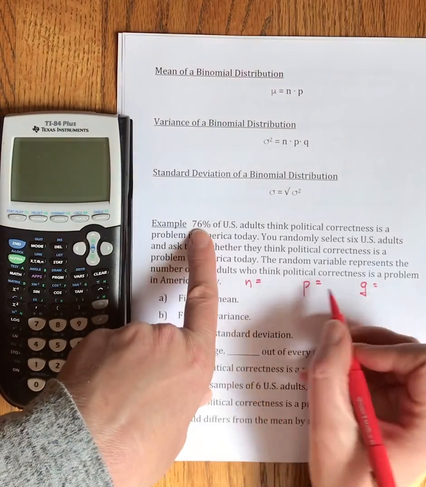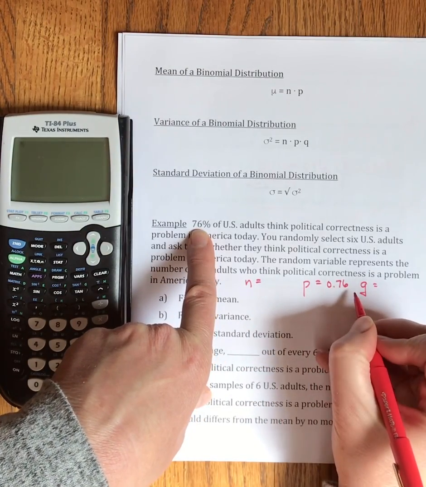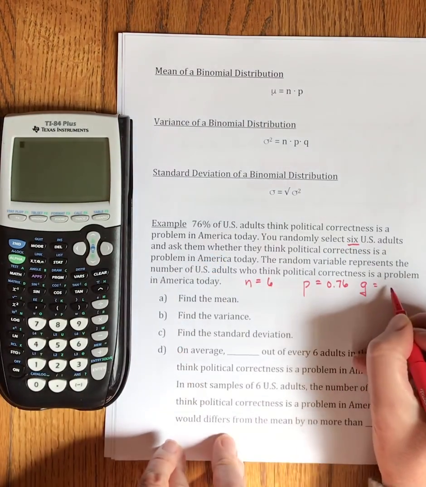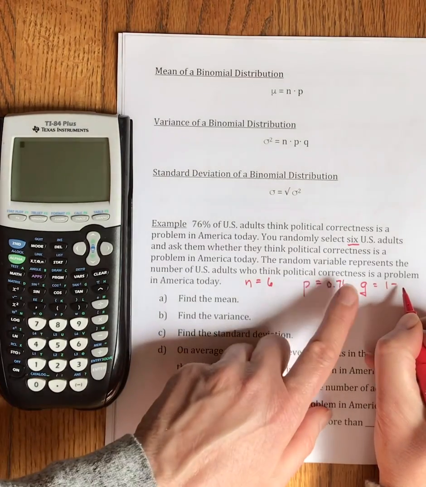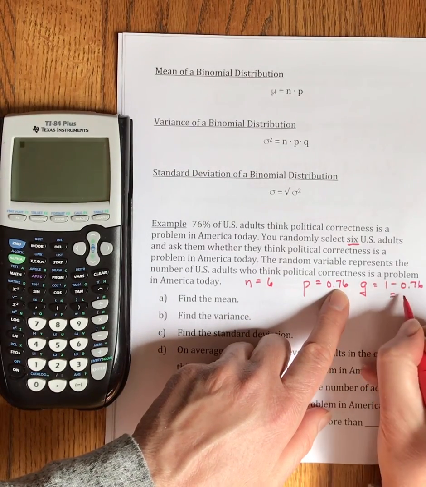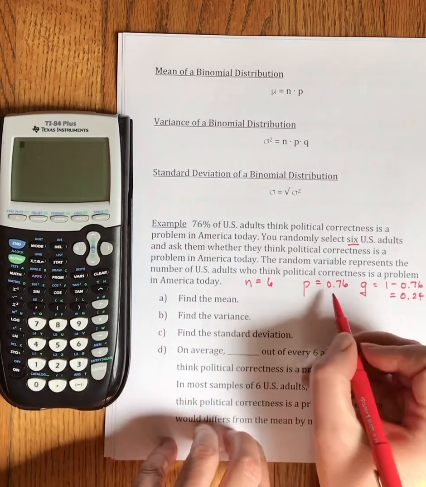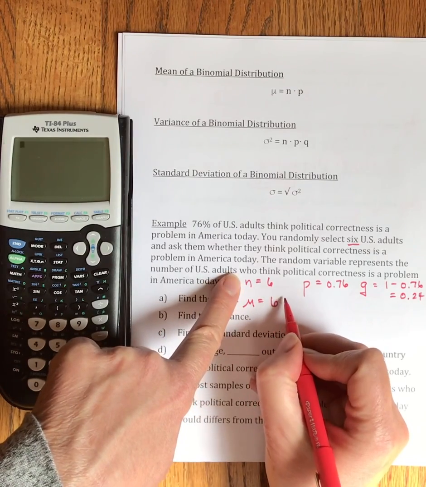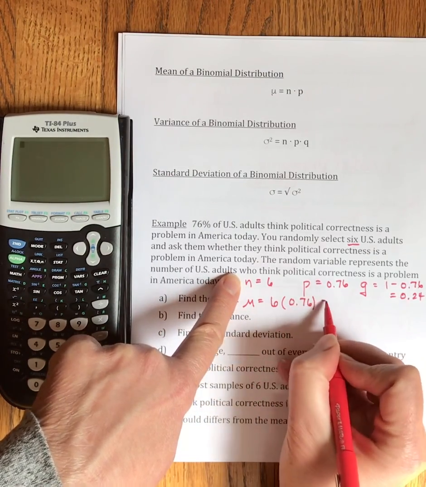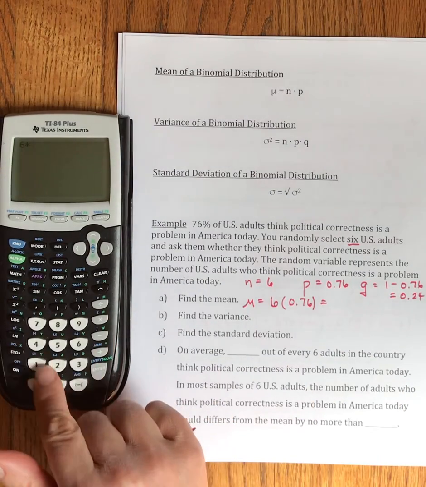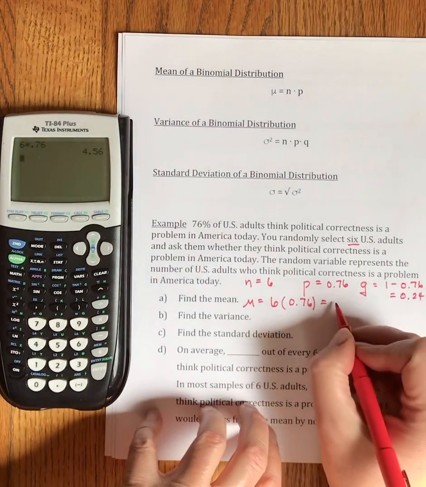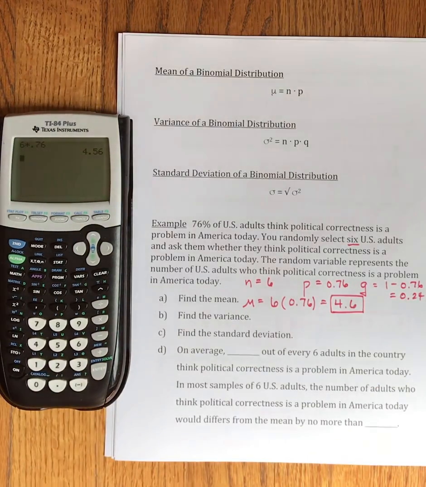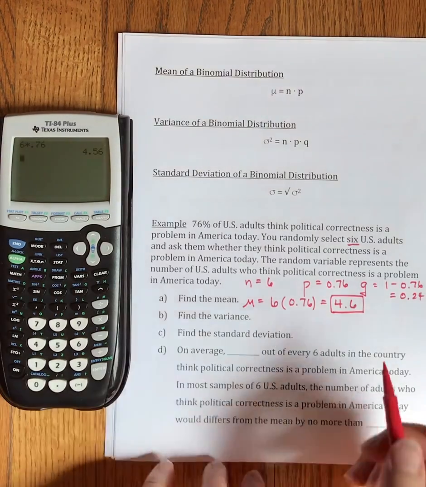So it looks like 76 will help us with our p. We're randomly selecting 6 US adults. That will be our n. And q is going to be the opposite, or 1 minus 0.76, which is 0.24. To calculate the mean, we just want to multiply the n number 6 times the p number 0.76. And those answers will often be rounded. Let's say my stat lab asked us to round to 1 decimal place, or tenths. That would round to 4.6.